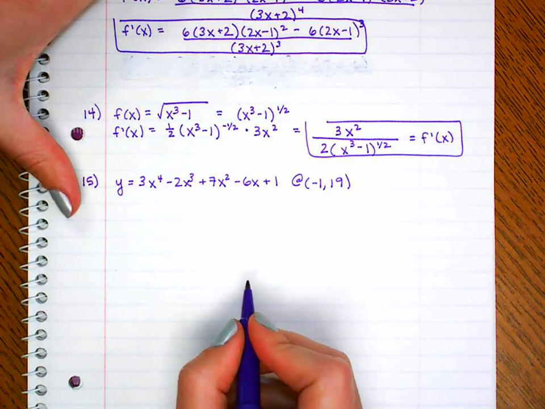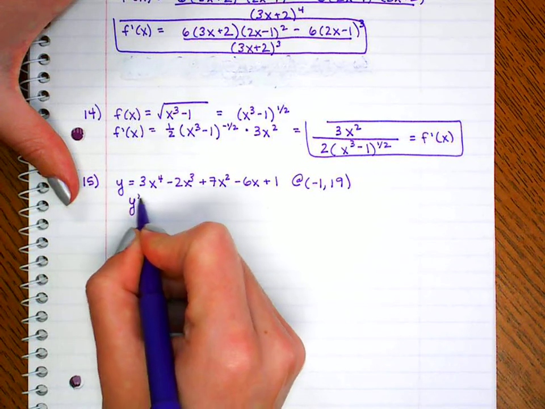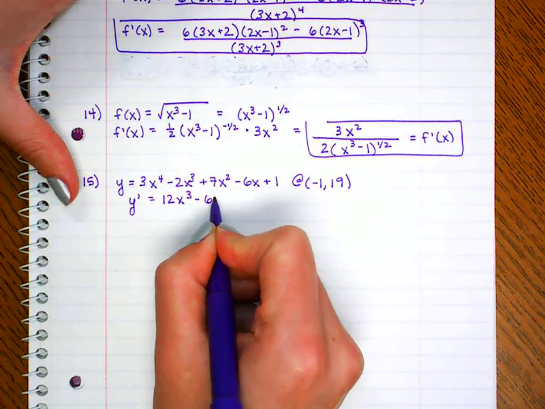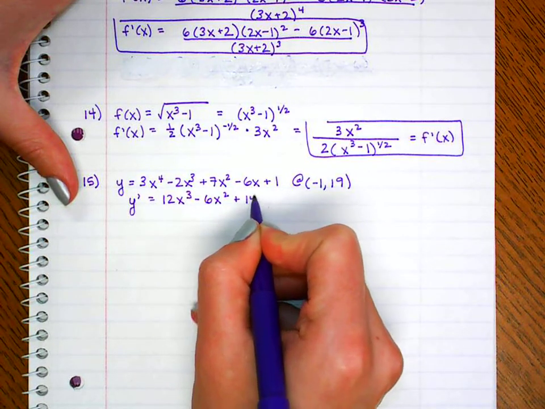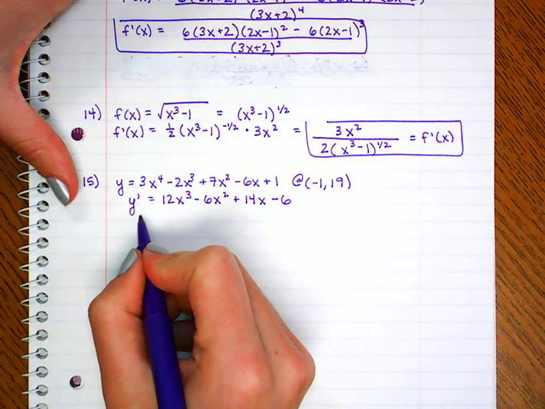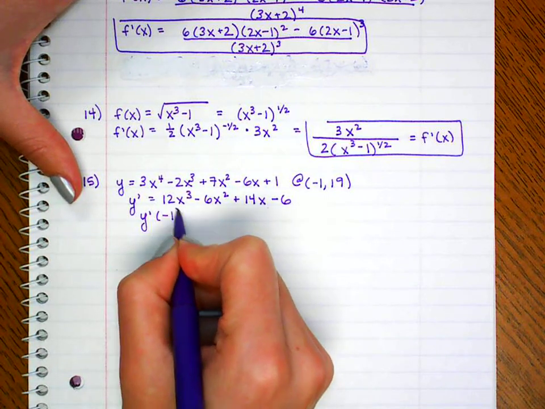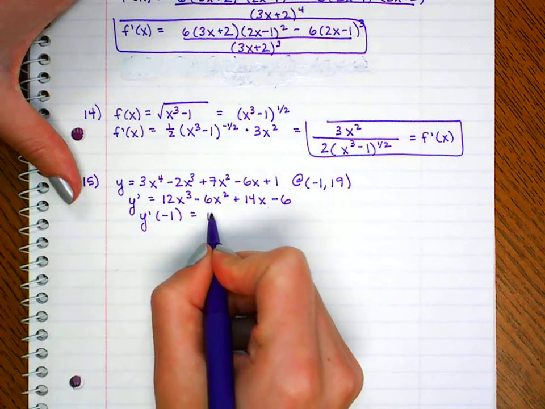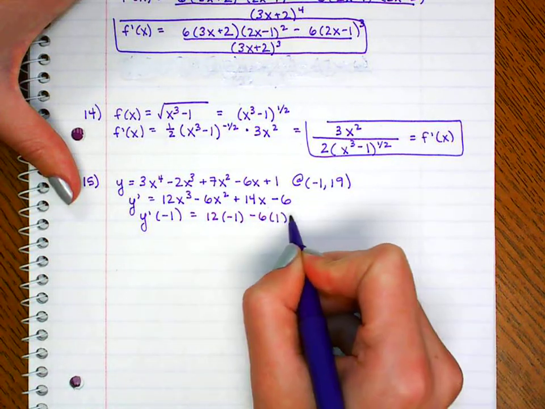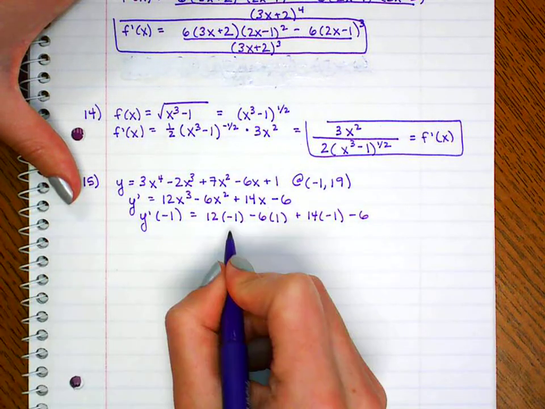In order to find the slope, we start by finding the derivative function. Now, if it's y equals, you can just write it as y prime instead. So the derivative would be 12x cubed minus 6x squared plus 14x minus 6. And we want to know specifically what the slope is at the point negative 1, or the x value of negative 1. So we're going to have 12 times negative 1 minus 6 times, that's going to become a positive 1, plus 14 times negative 1 minus 6.